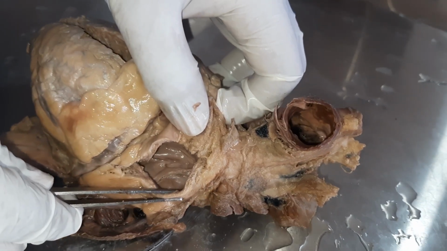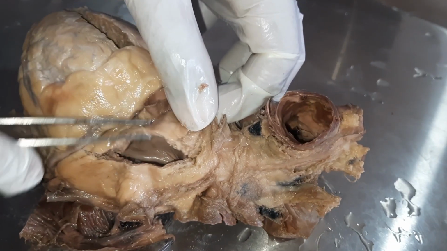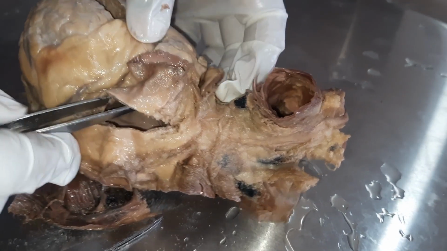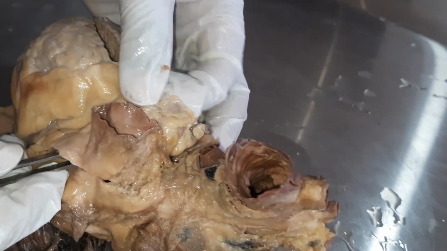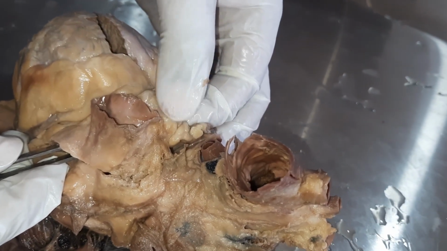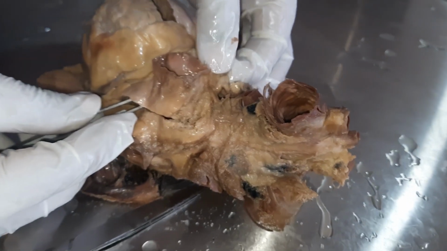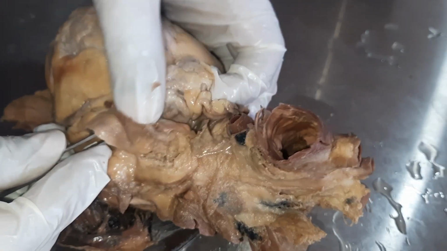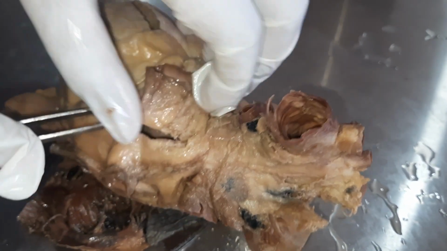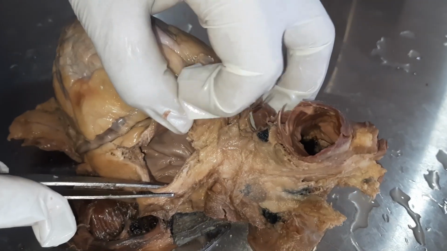We can see that the left atrium interior is smooth everywhere, but it is rough somewhere at this point. This is the left auricle. In the left auricle we can see the muscular ridges, a reticular arrangement of muscular ridges, but otherwise almost the whole area is smooth, as we see.